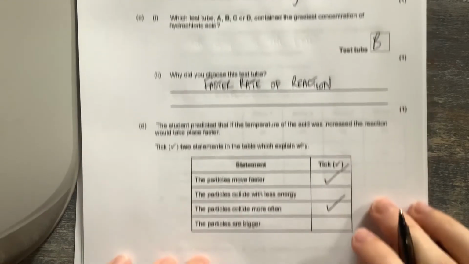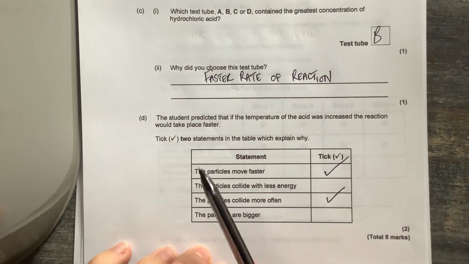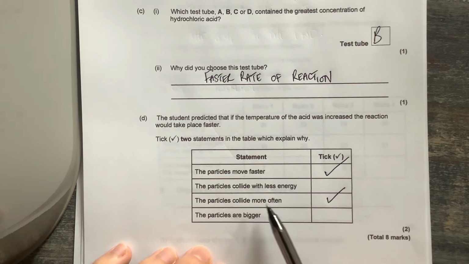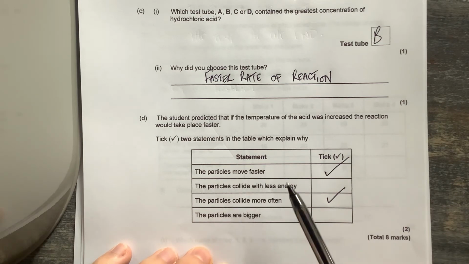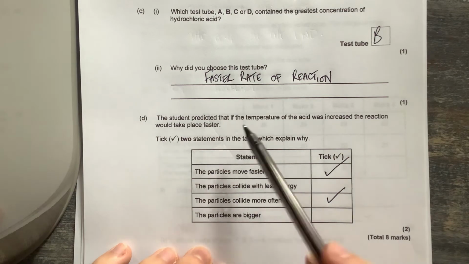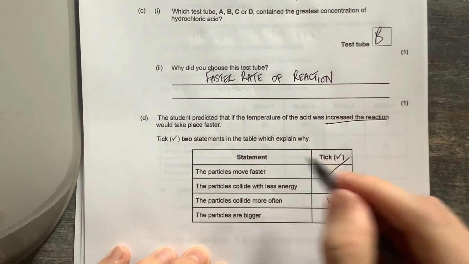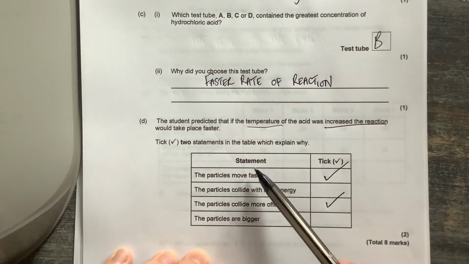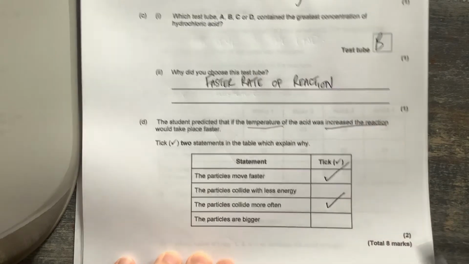So if you increase the temperature, the particles are going to move faster because they've got more kinetic energy, and they're going to collide more often. And obviously, with more energy, not less energy, more energy because you've increased the temperature. Particles don't change size, big or small. They're the same size, but they will either have more energy, or if you decrease the temperature, they'd have less energy. So increase the temperature, they're going to move faster, they're going to collide more often.